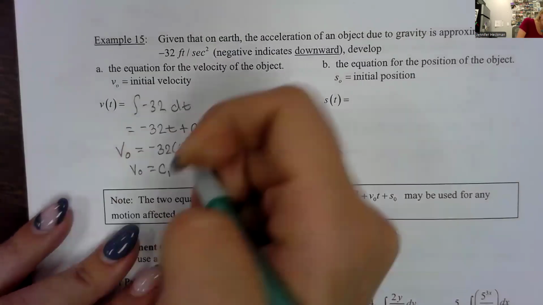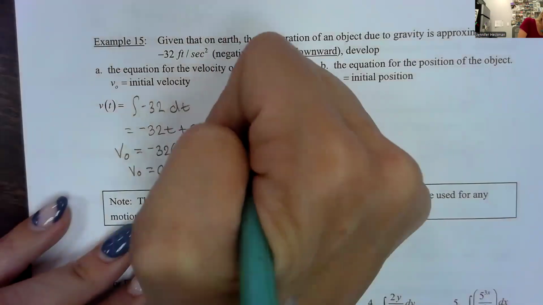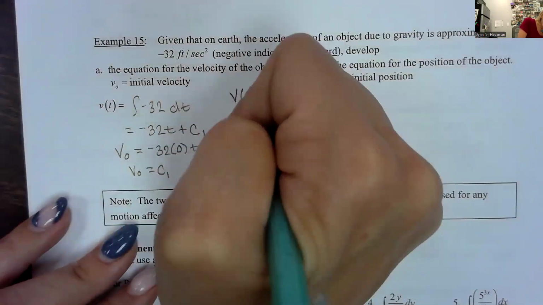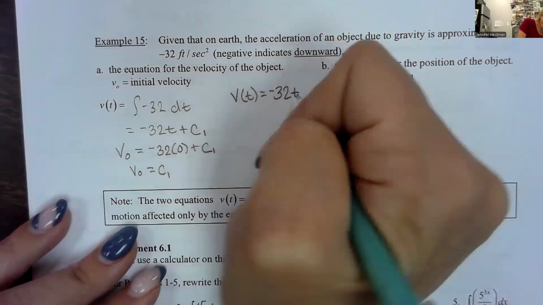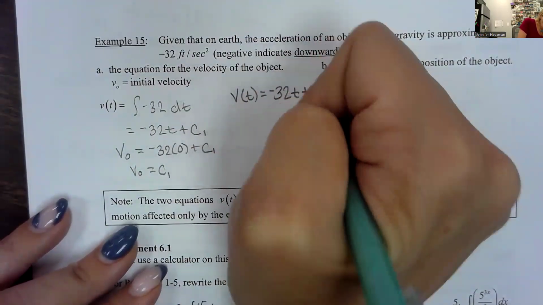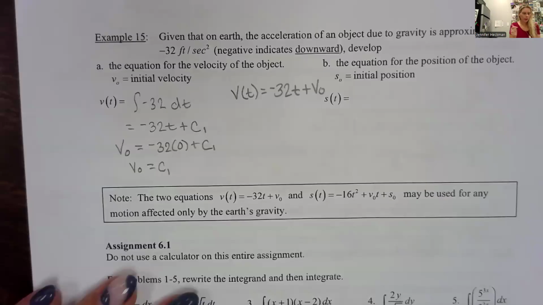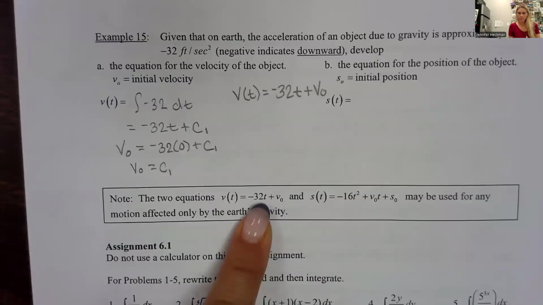So let me rewrite that. So that means V of t equals negative 32t plus initial velocity. And what do you know? That's how we got the equation there.